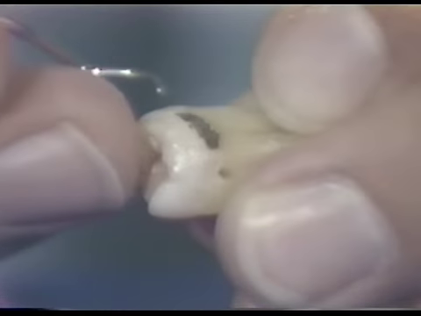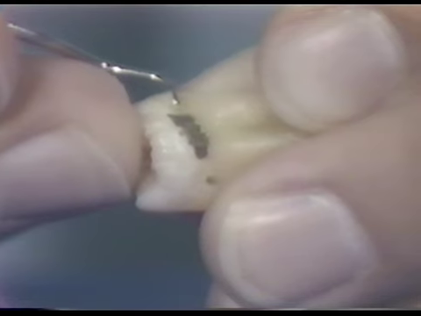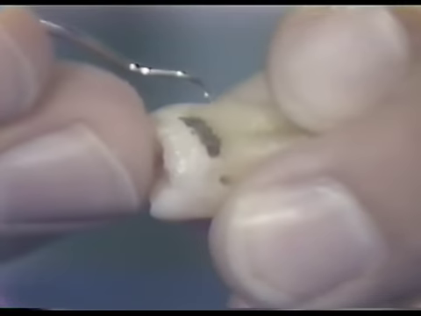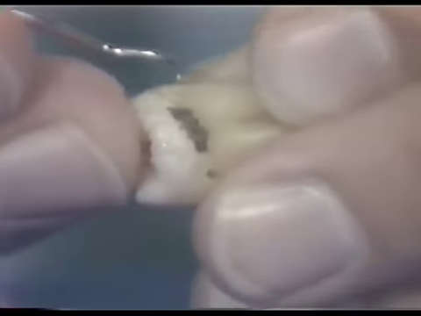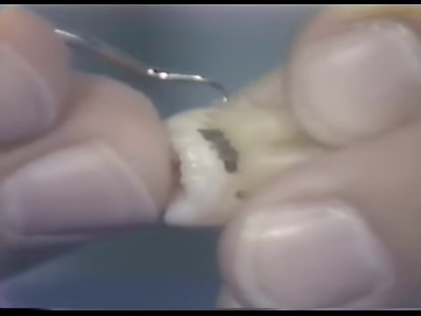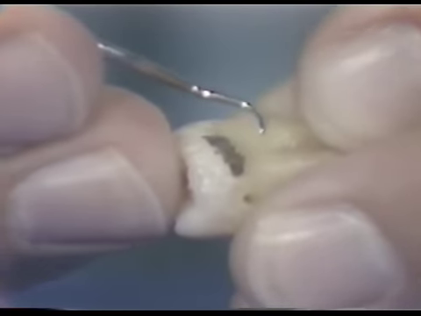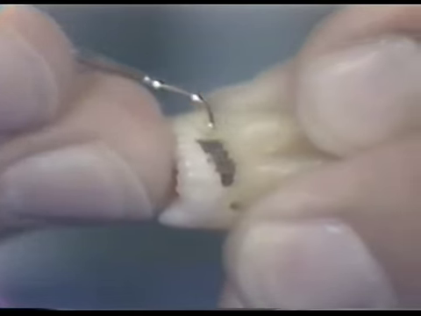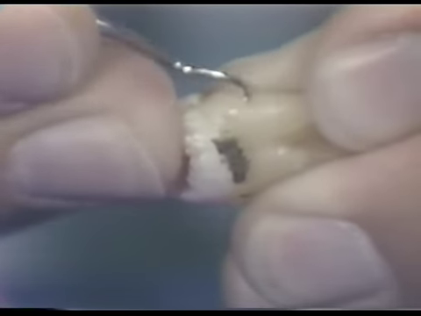In addition to the calculus causing root surface roughness and aiding the retention of plaque in those areas, you may also find that the inherent root surface roughness also causes a problem. Therefore, in addition to scaling, we do a procedure in periodontics called root planing. Root planing is nothing but taking a scaler and gradually working over the surface of the root to smooth that surface.